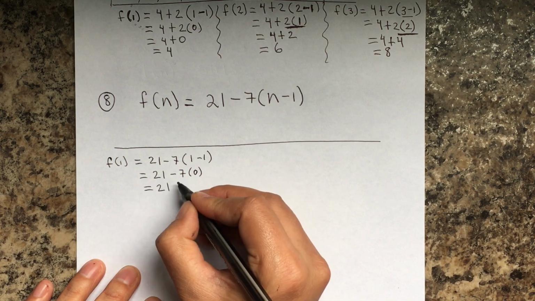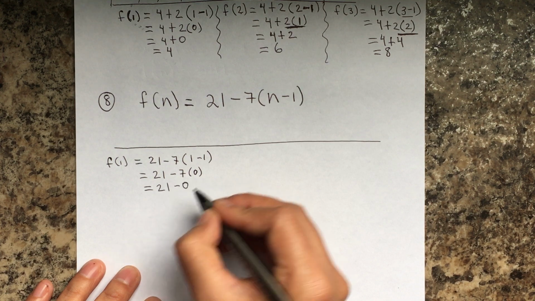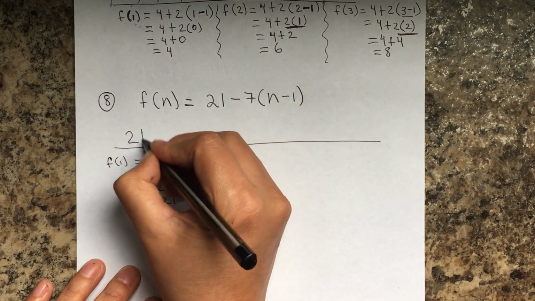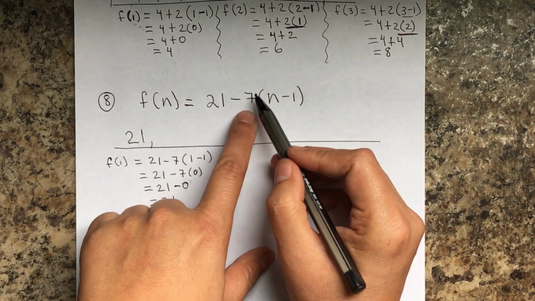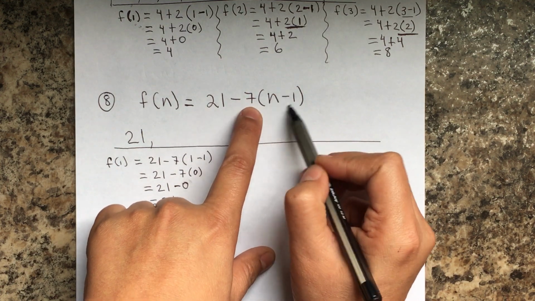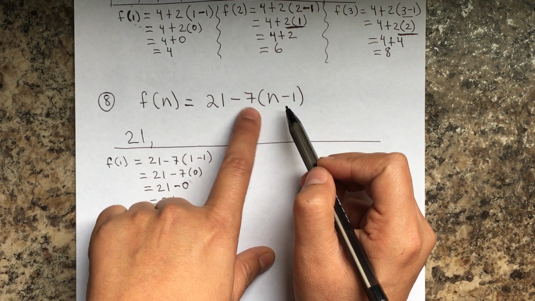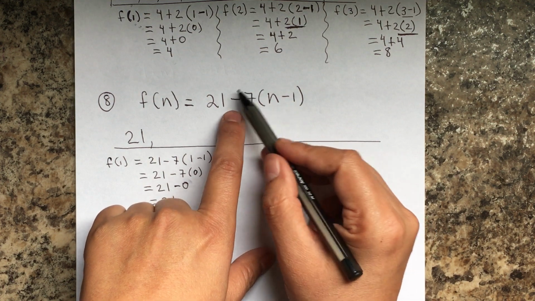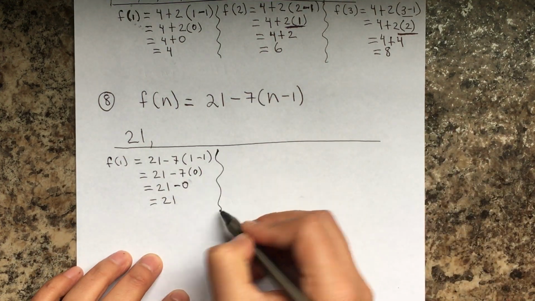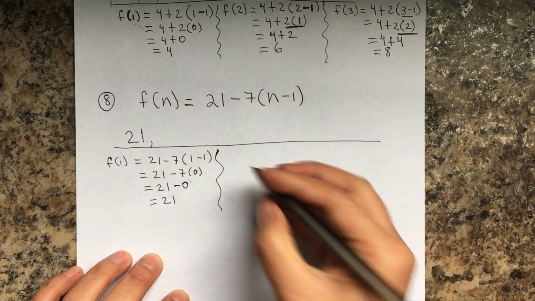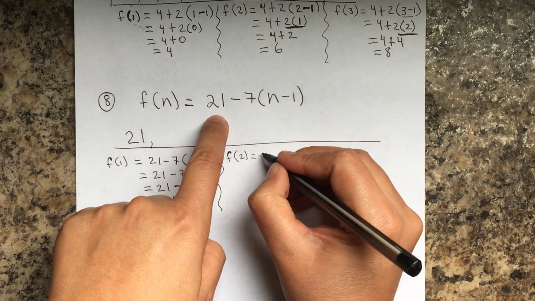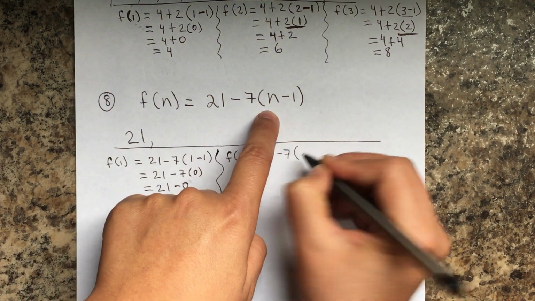And so I have 21. Negative 7 times 0 is 0, so minus 0. And 21 minus 0 is just 21. Oh, I forgot, remember, we have the initial point and you're subtracting. Anytime you have the n minus 1, this is the initial point. Whatever is being multiplied by n minus 1 is the pattern. So what are we going to be doing? Subtracting 7, minus 7, minus 7, minus 7. Okay? So the next one should be 14, because if you subtract 7, that should be 14. We'll see. f of 2 is equal to 21 minus 7 times n.